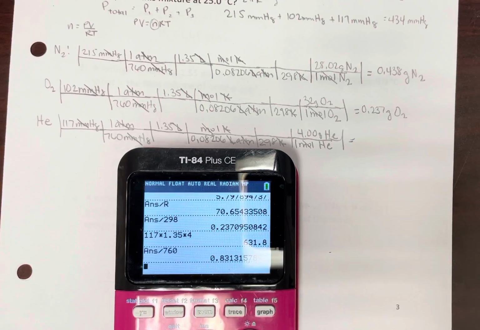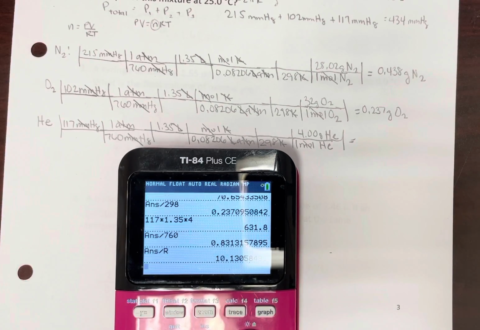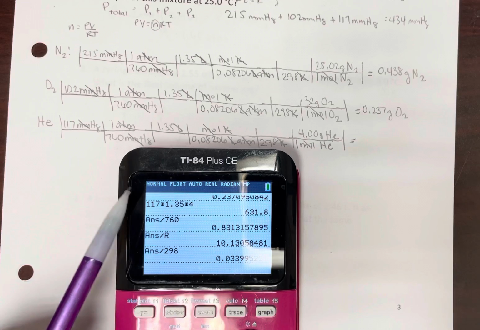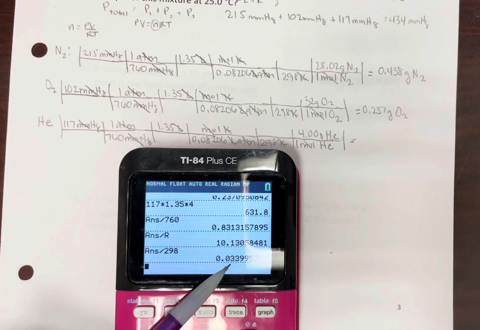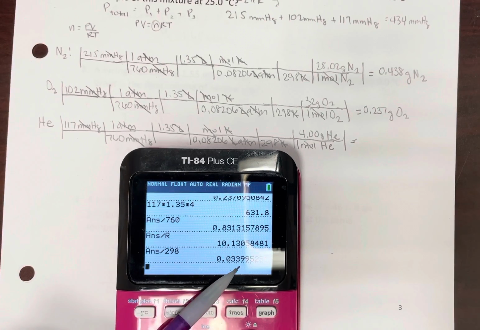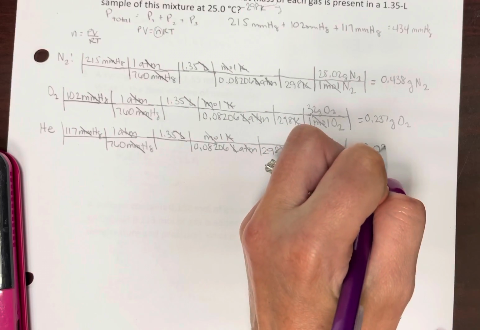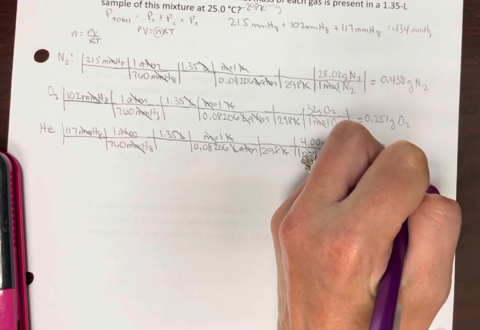Divide by 760. Divide by R. Divide by 298. All right, so this is a small amount here. 3 significant figures, 0.03. Got to round up to 4, and that becomes a 0. So 0.0340 grams of helium.